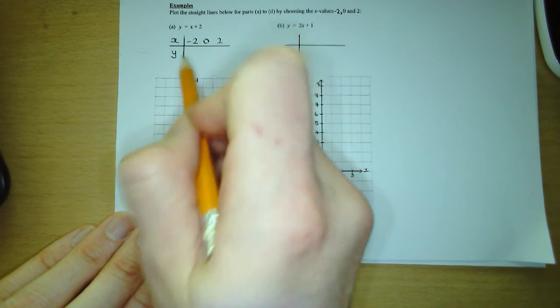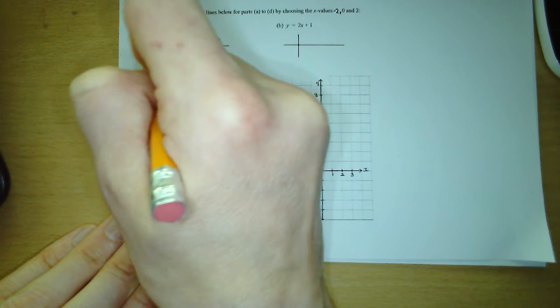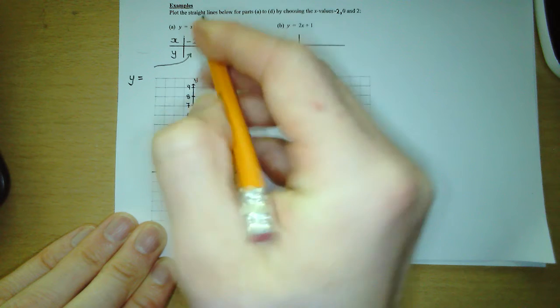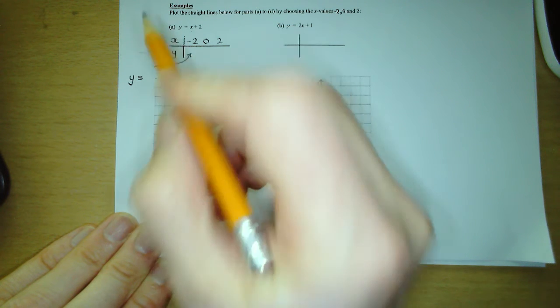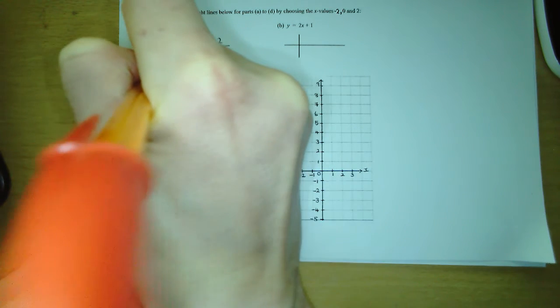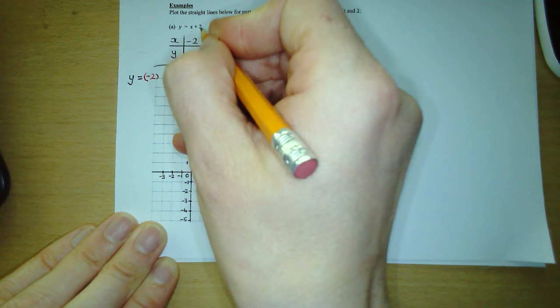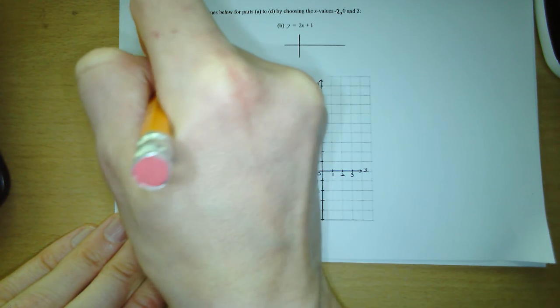So to work out your first y value, you need to show working out. So we're going to replace x with minus 2. So our first y value, copy down y equals, replace x with what we're subbing in. We're subbing in minus 2. So I'm going to put it in brackets because I'm subbing in a negative. And then we're going to add in 2. So copy down plus 2.